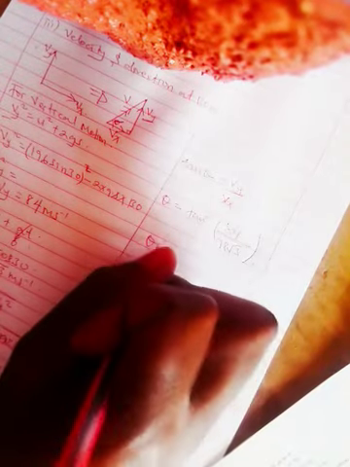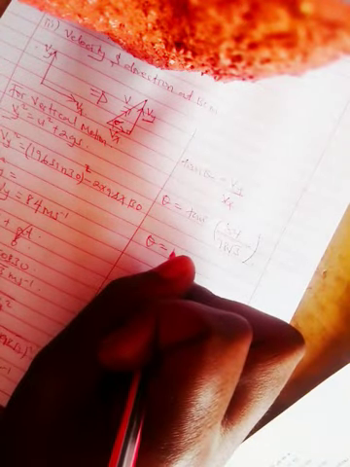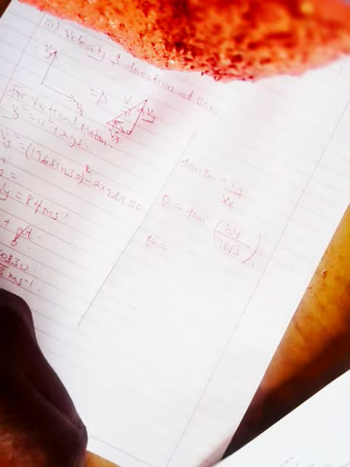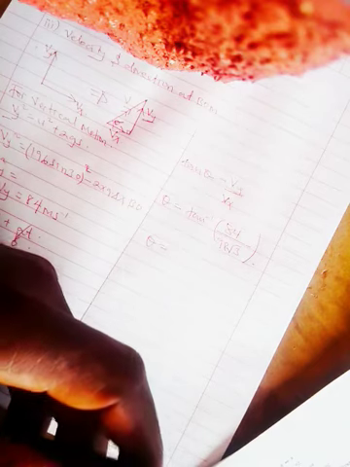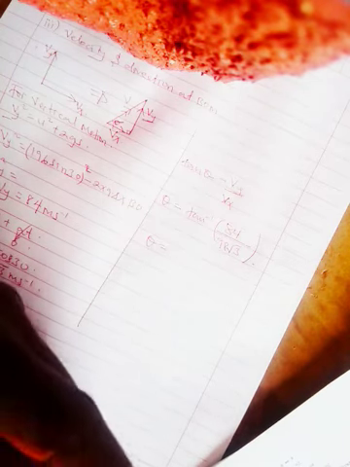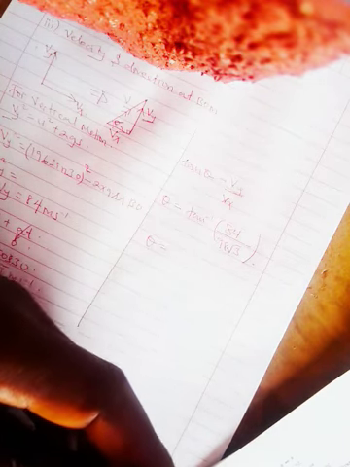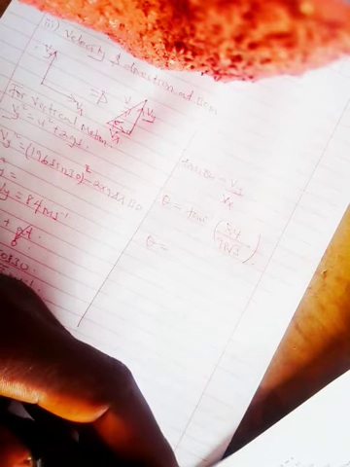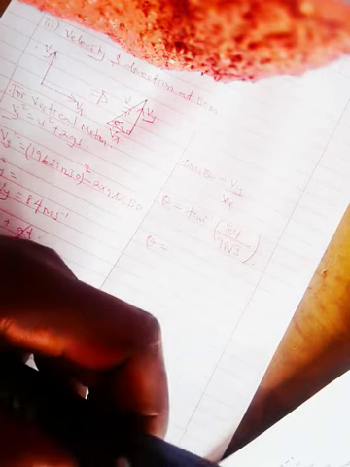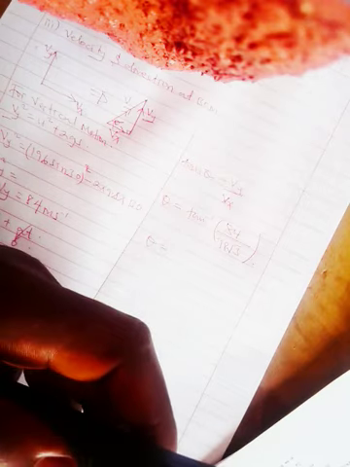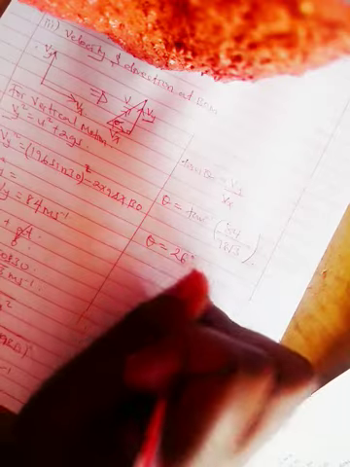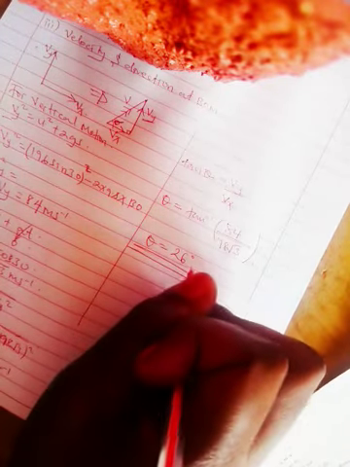You get theta as 26 degrees. That is the direction.